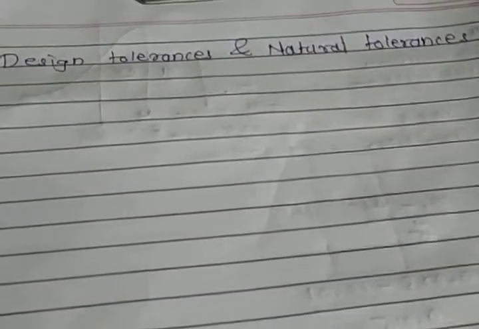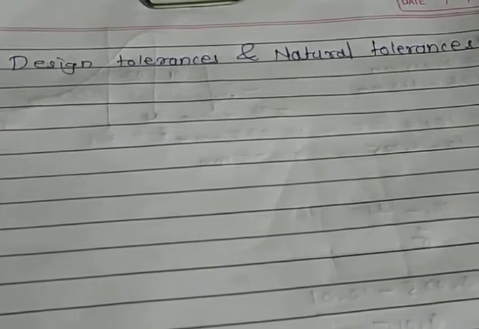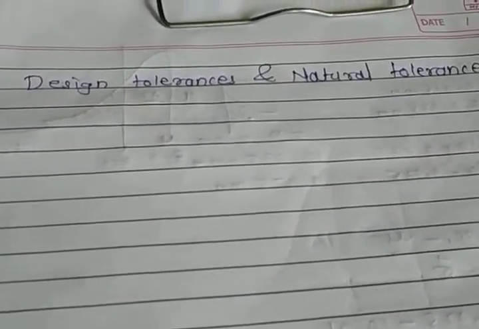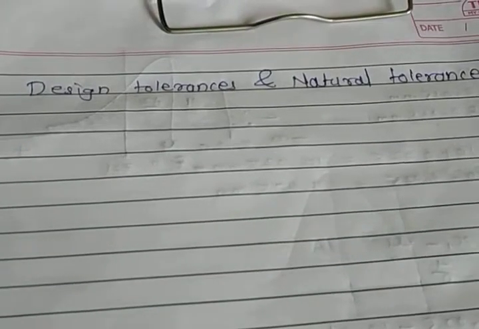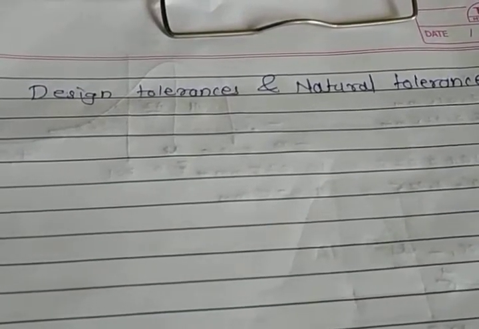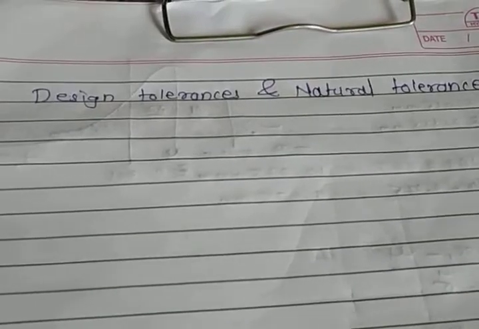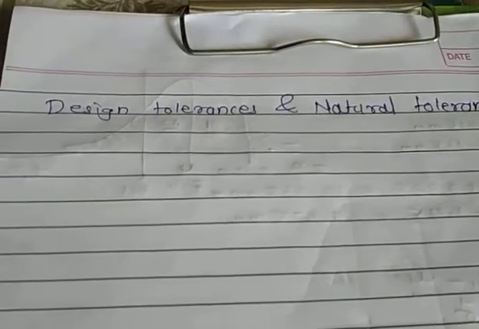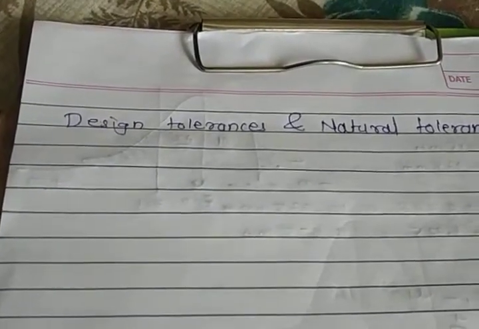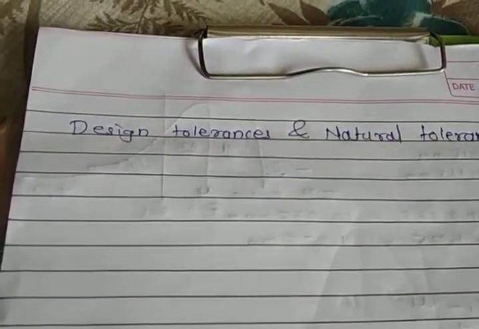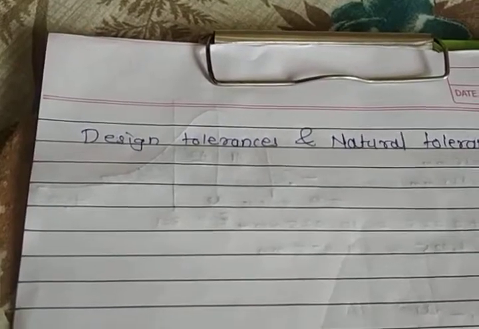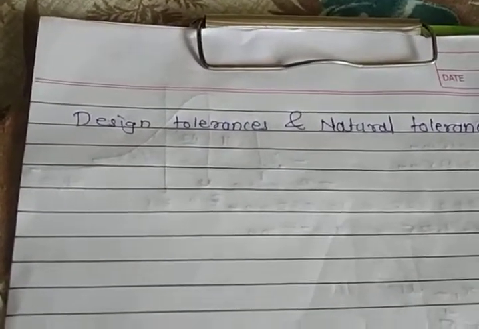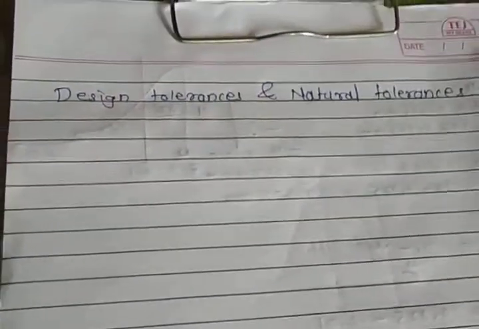So what is the natural tolerance? The natural tolerance of a process is defined as the limit within which all but a given allowable fraction of components will fall. Or in other words, I can say the natural tolerance of the process is the spread of the normal distribution curve which includes 99.73% of the population, which is plus or minus 3 sigma.